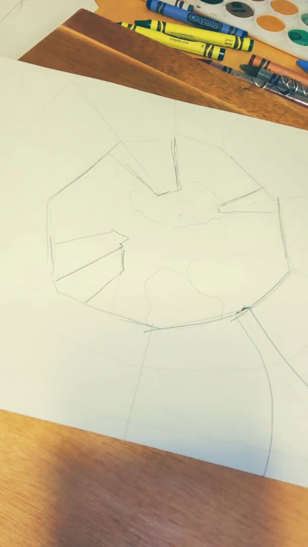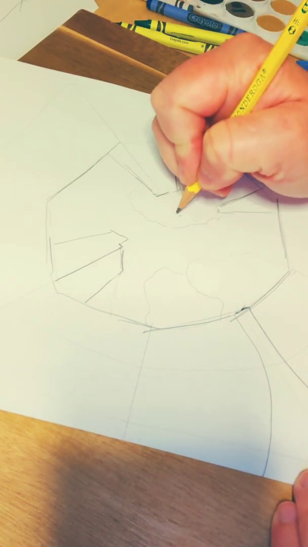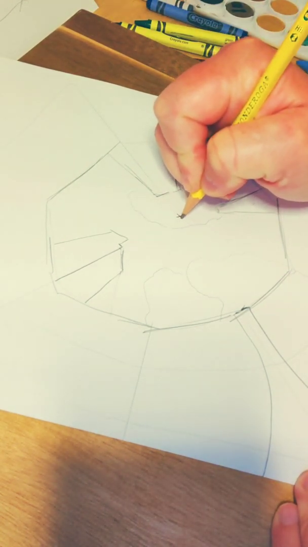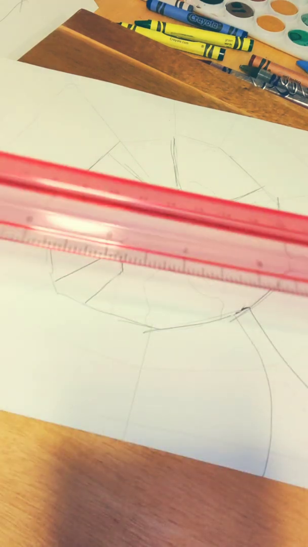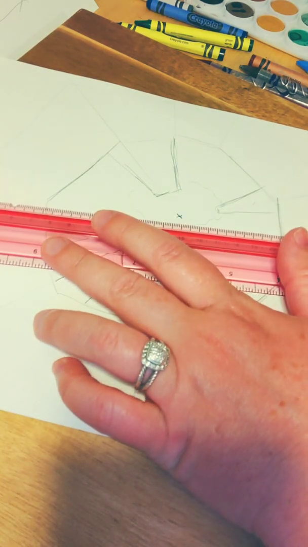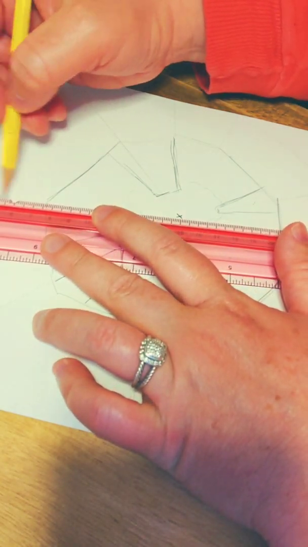So for this one, I want to show you, you're going to create your vanishing point perspective. Again, a little mark in the center. These lines should be really, really light because they're your guidelines and you're going to erase them afterward. So I'll just show you kind of what we did there. We almost made like a spider web shape.